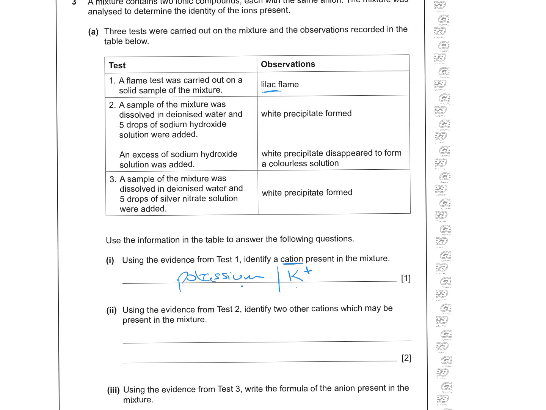So test 2, identify 2 other cations which may be present. So let's read what it says here. The mixture is dissolved. If it's a solid to start with, you dissolve it in water. 5 drops of sodium hydroxide were added. And you can see here that a white precipitate is formed. So that means that the ions present could be magnesium or zinc or aluminium.